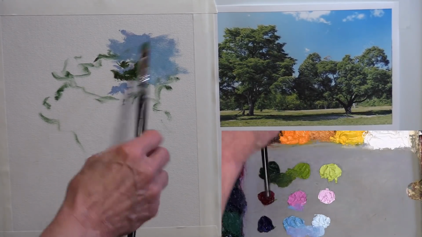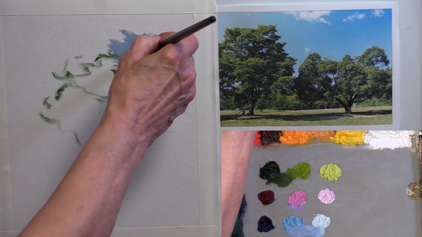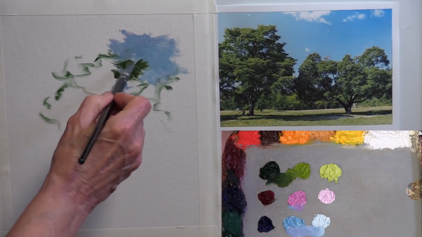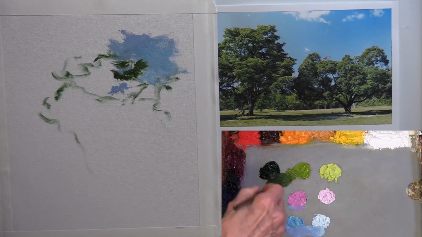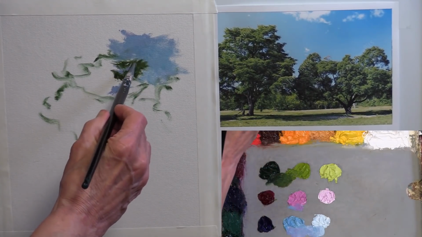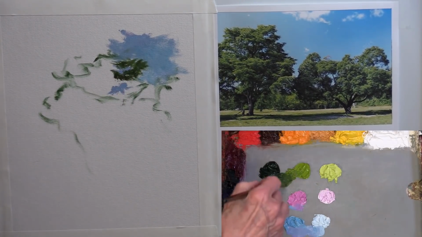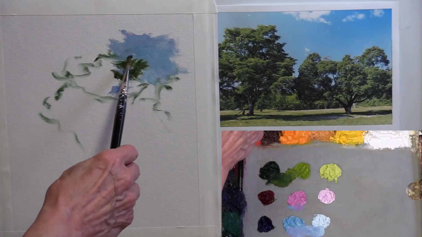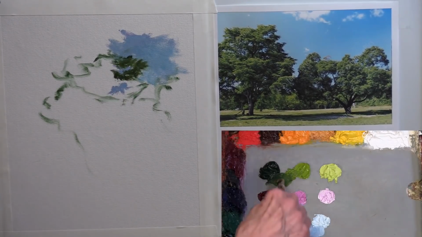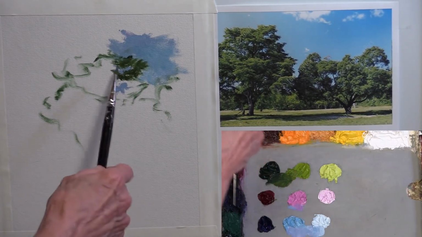Usually, I'm not going to make rules about this, but look for whether what you're seeing through is through the shadow portions of that foliage, or for where it's not in shadow, where the light's hitting it. That's important.